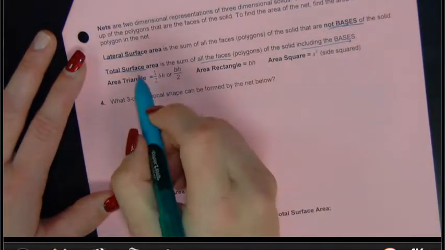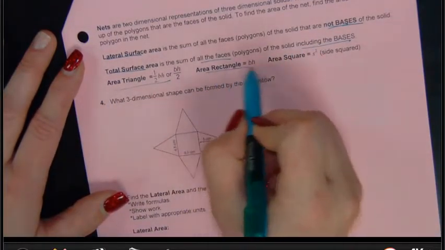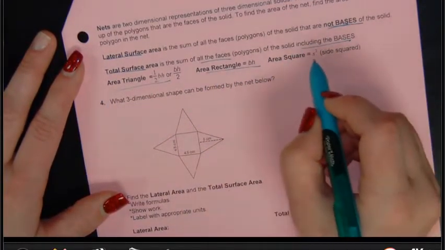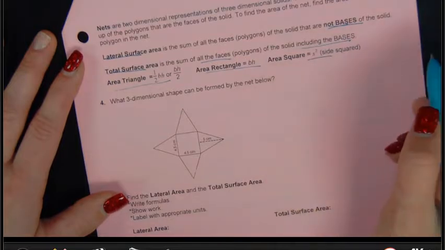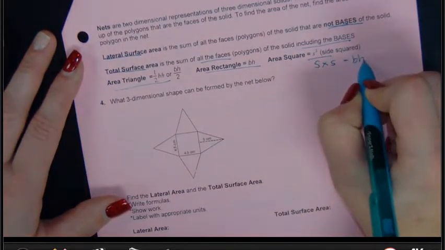Okay, and it looks like it gave us a couple of hints here. Area of a triangle, 1/2 base times height. Area of a rectangle, base times height. And it says area of a square, side squared, which means side times side, or as you guys know it, base times the height.